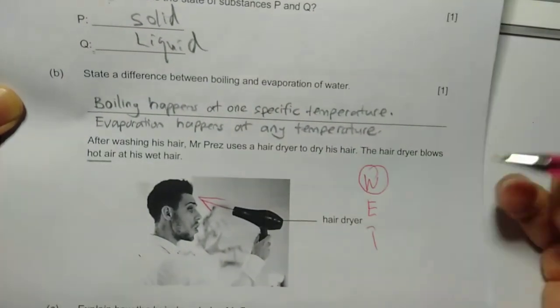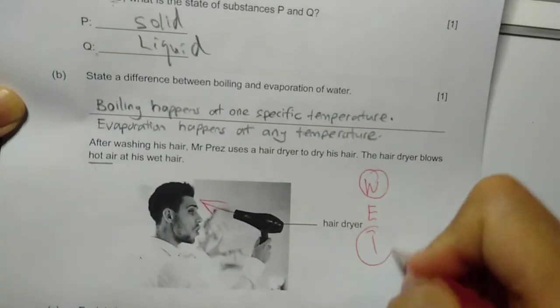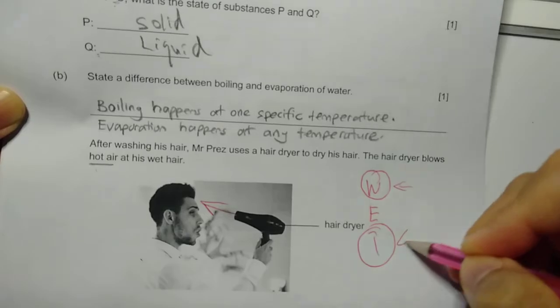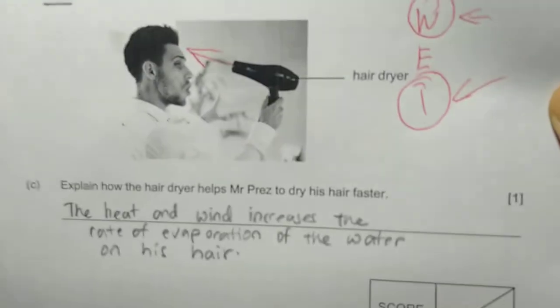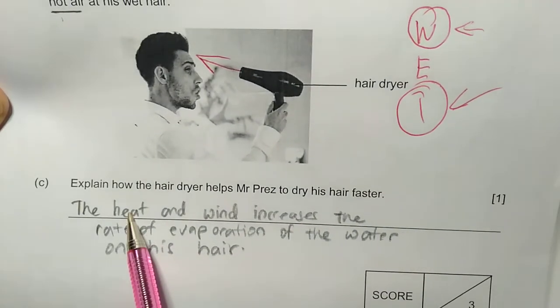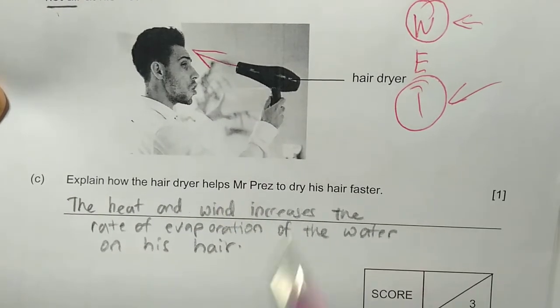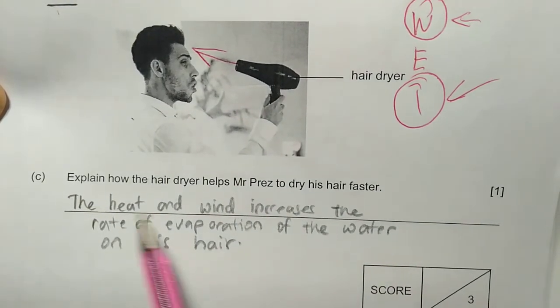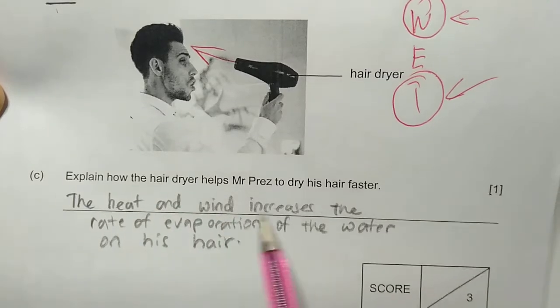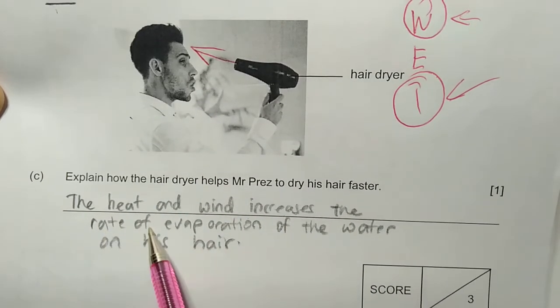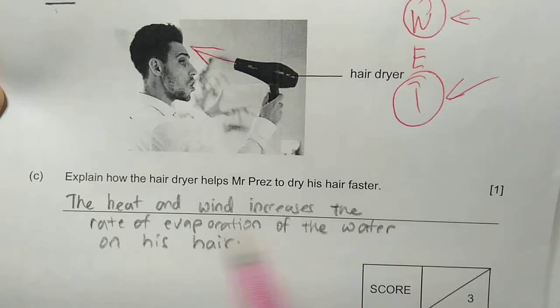So there is wind. Since it's hot, there's higher temperature. So these are the two factors you have to mention in your answer. So the heat, which is a higher temperature, and the wind, these two help him to dry his hair faster. How? These two factors, heat and wind, increase the rate of evaporation of the water on his hair.